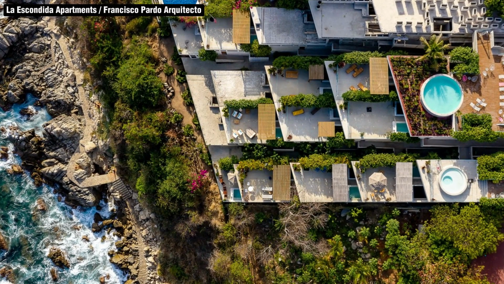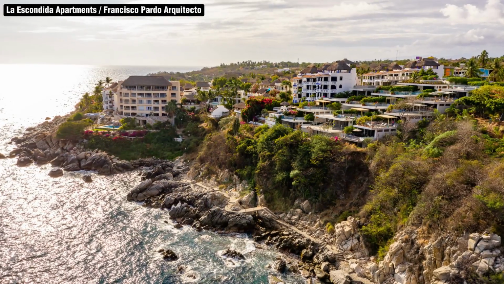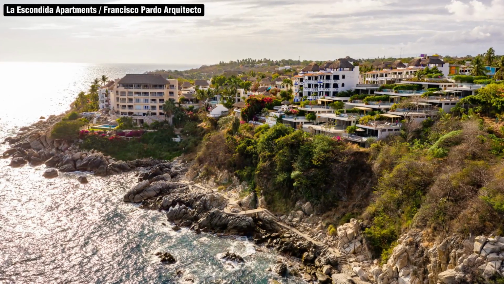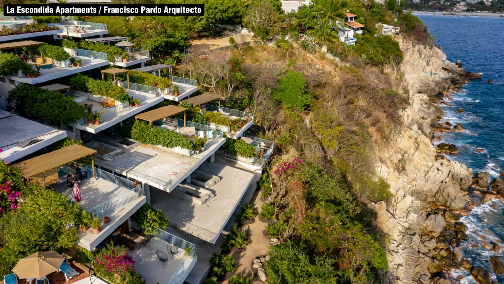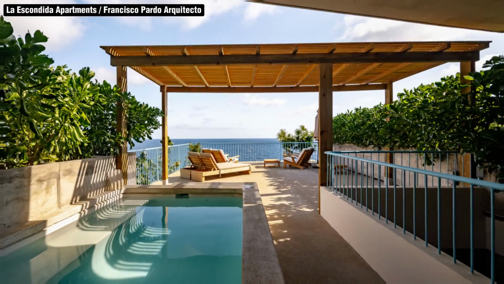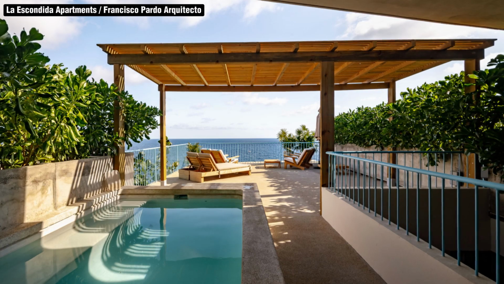La Escondida Apartments, nestled on sloping terrain, overlooks the magnificent Pacific Ocean. Resembling terraced villas, the structure extends to the cliffs, maintaining a natural boundary between the cliffs and the ocean.